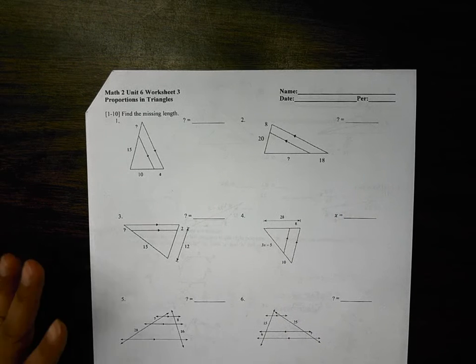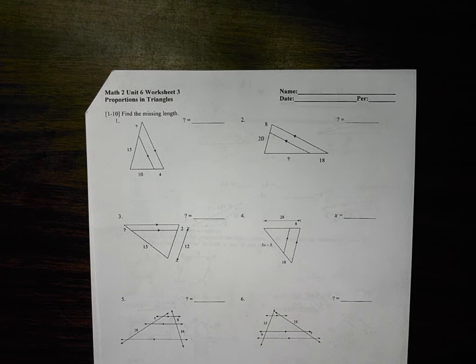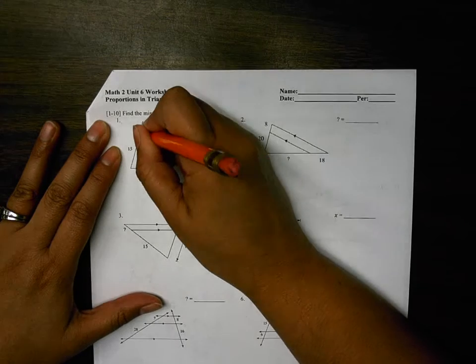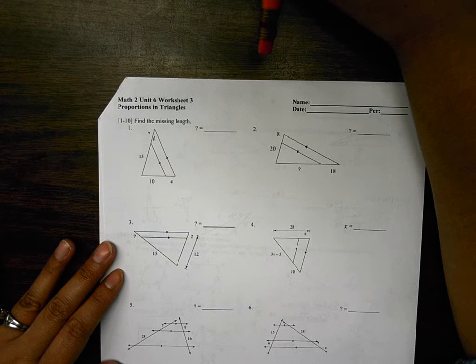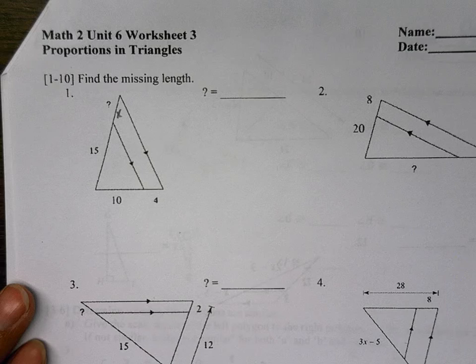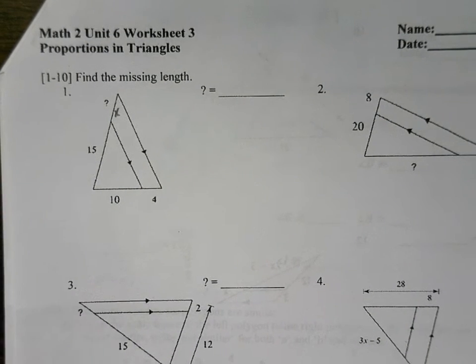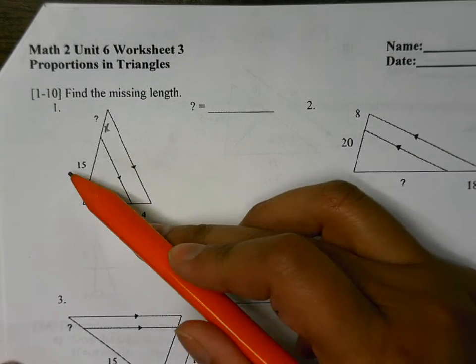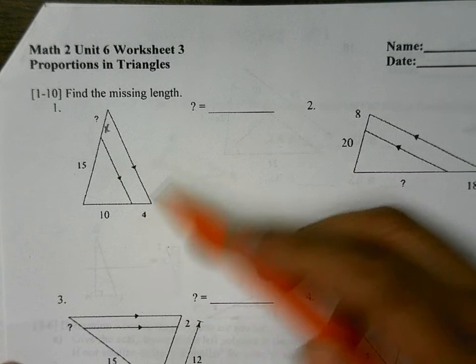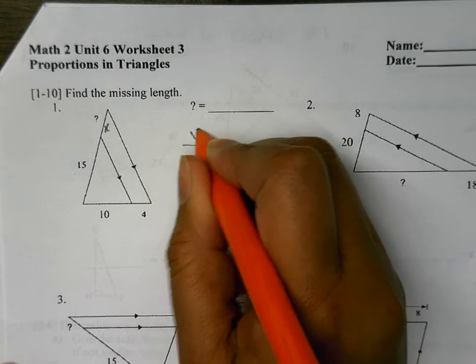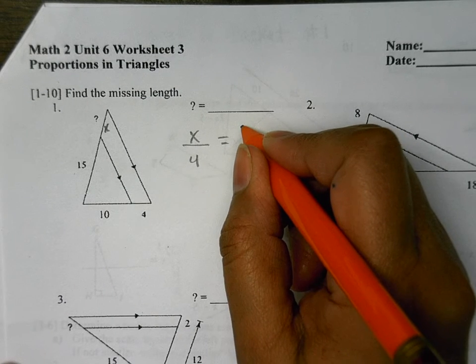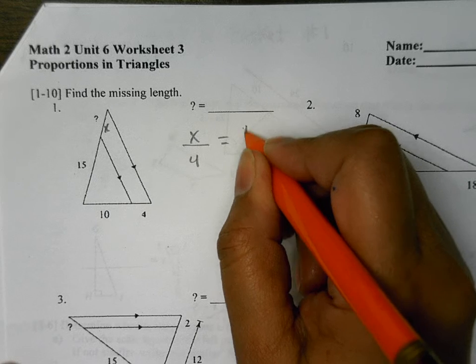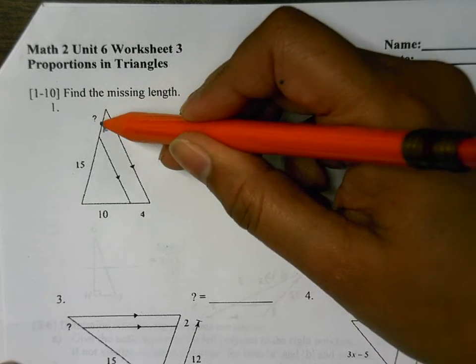It says question mark, and I'd rather work with a variable, so I'm going to put an X here. You can use Y, Q, it's up to you. I just put an X so I can make an equation, a proportion. Okay, Jason, can you set the proportion up for me here? There's more than one right way. X over 4, 15 over 10.